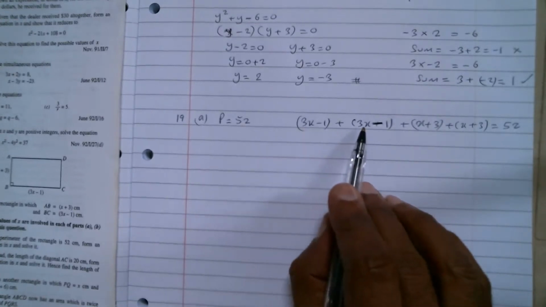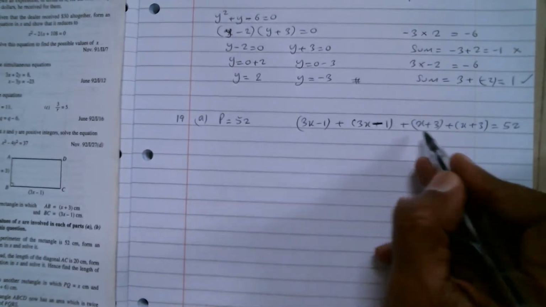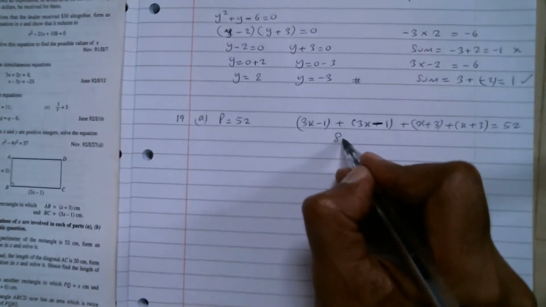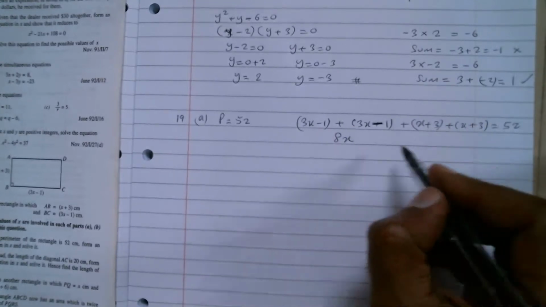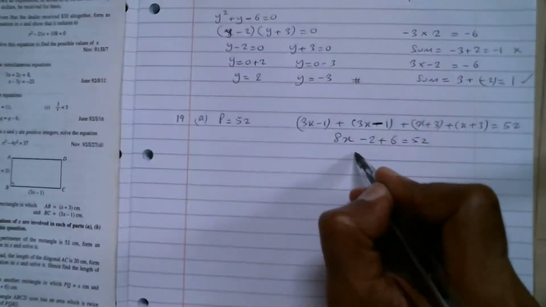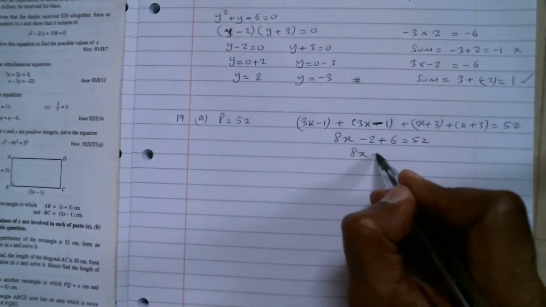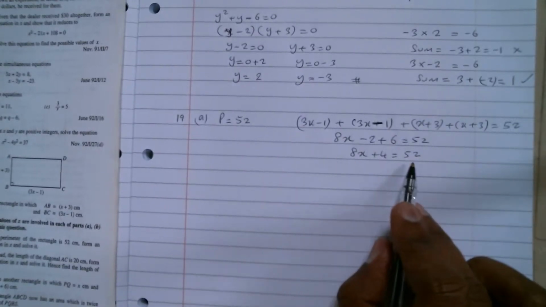So 3x plus 3x plus x plus x is 6x plus 2x, which is 8x. I've got minus 1 and minus 1, which is minus 2, and 3 and 3 is 6. So minus 2 plus 6, and then 52. So my equation looks like this: 8x plus 4 is equal to 52. So we can solve this linear equation.